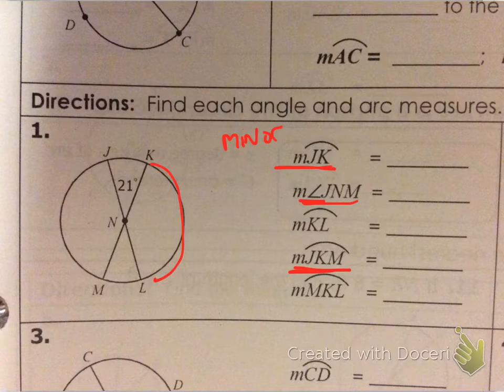Because with the angles, we are still going to use three letters. But there is a difference between minor and major arcs. This tells me this should be less than 180, but this one right here tells me it should be more than 180 because it's considered a major arc. Now, keep in mind that those letters are given to you for a reason. Like that one says JKM, that means I'm going to go J, K, all the way to M, in that order. Okay, so I go like this. So this is a 21 degree central angle, then that means the arc is 21 degrees.